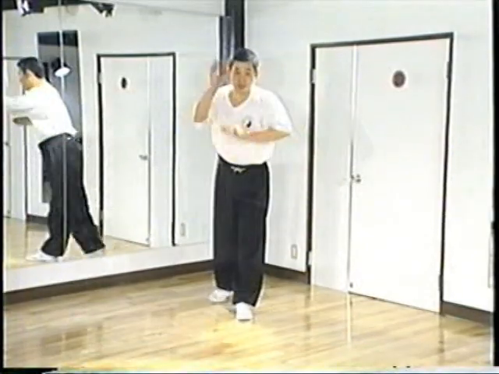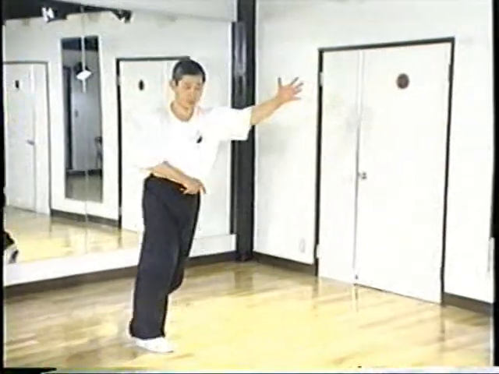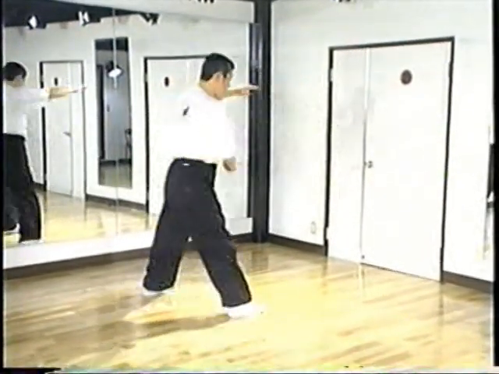Consistent movement from two-step one to three-step one promotes balance and retraction of the force.